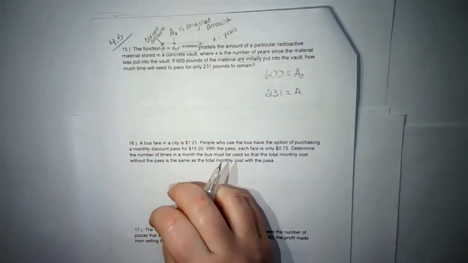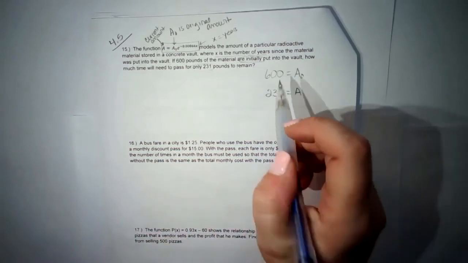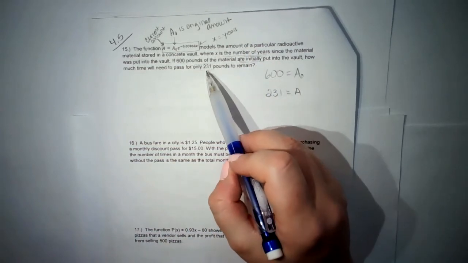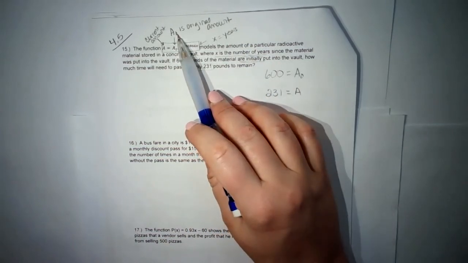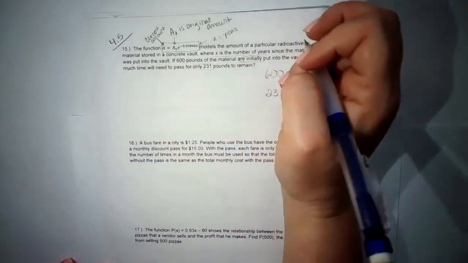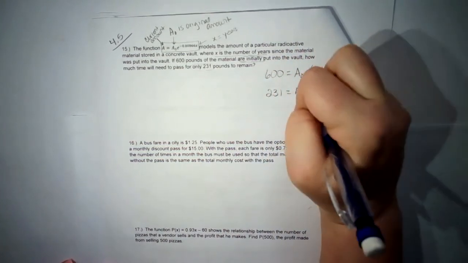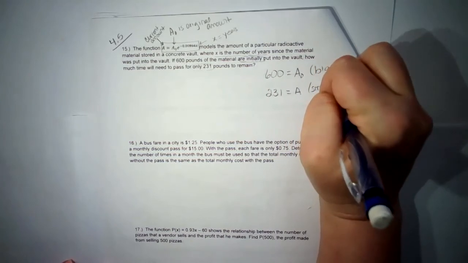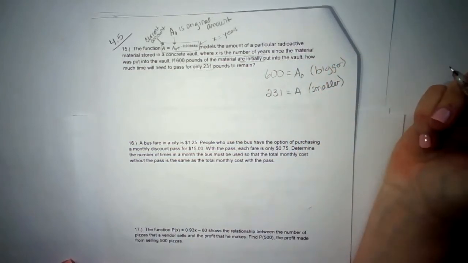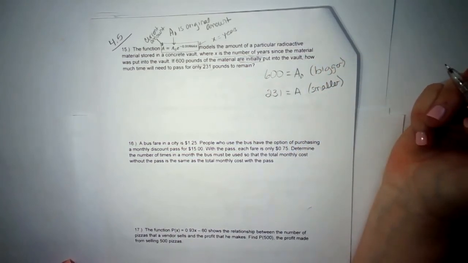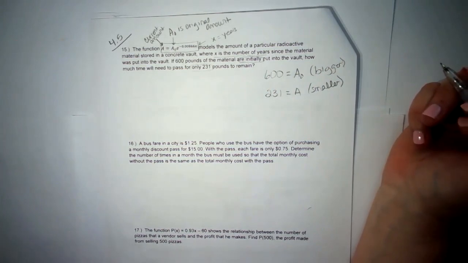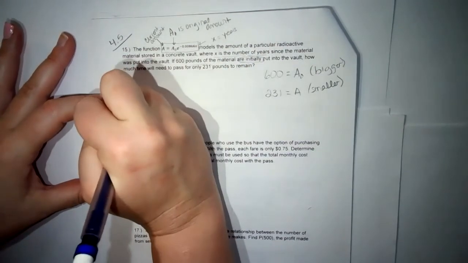So it's the opposite of money. We're not accumulating. I don't want you to look at this and say, oh, the smaller one is the A of 0. The bigger one is the A of 0. And the smaller one is the A for this particular example, okay? That's how it's going to be on the final. The bigger number is your A of 0 and the smaller is the A. So we're going to solve for X.